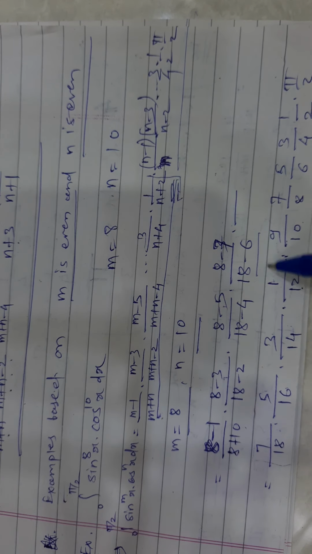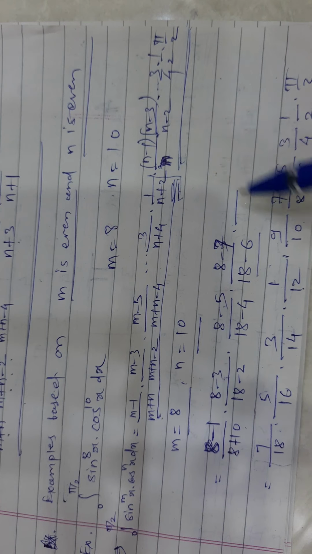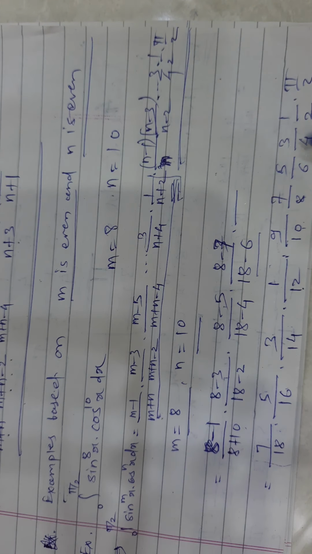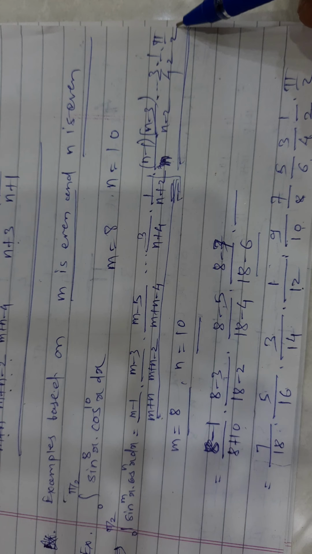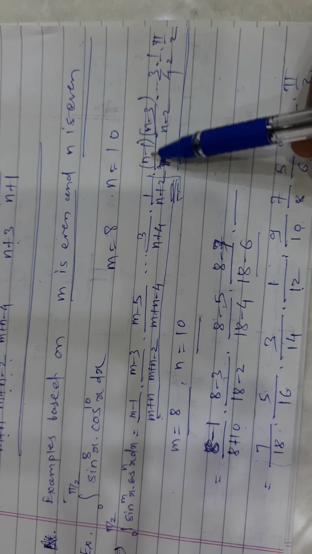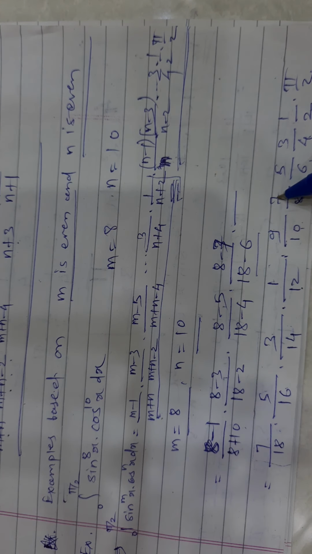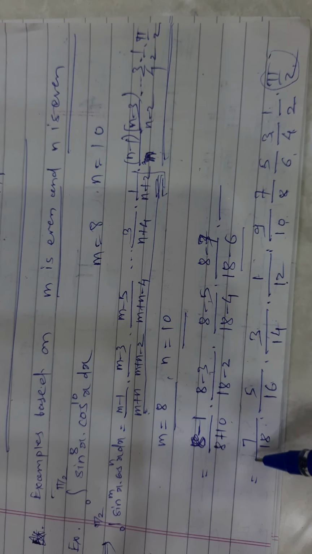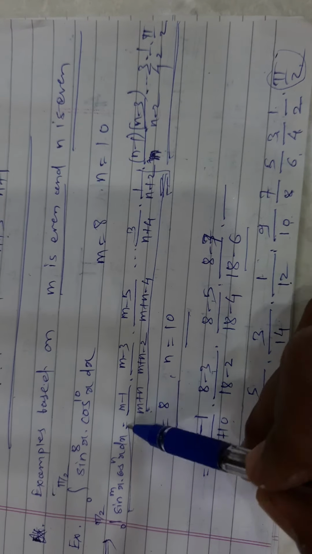These are the 4 terms. Now for this part, n is 10, n minus 2 is 8, n minus 4 is 6, 6 minus 2 is 4, 4 minus 2 is 2. At the last pi by 2. Here n is 10, n minus 1 is 9, 9 minus 2 is 7, 7 minus 2 is 5, 5 minus 2 is 3, 3 minus 2 is 1. At the last pi by 2. This is the integration of this.